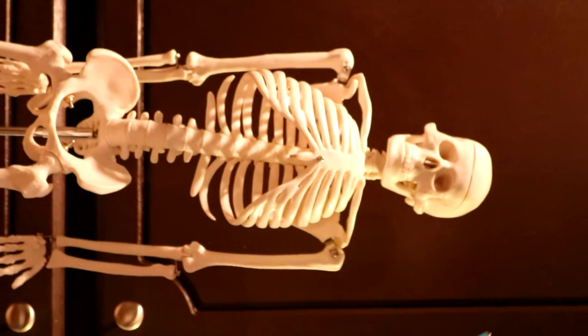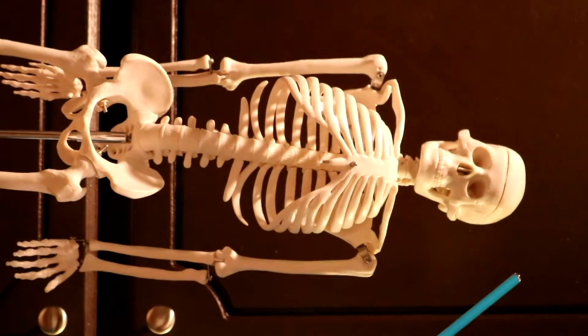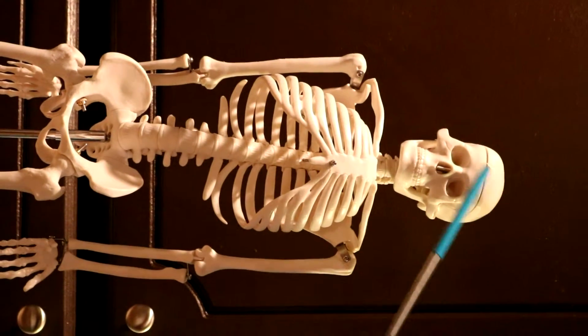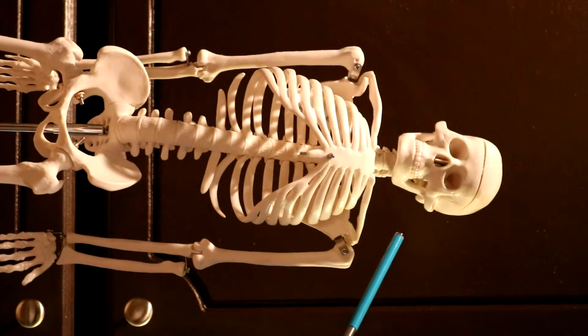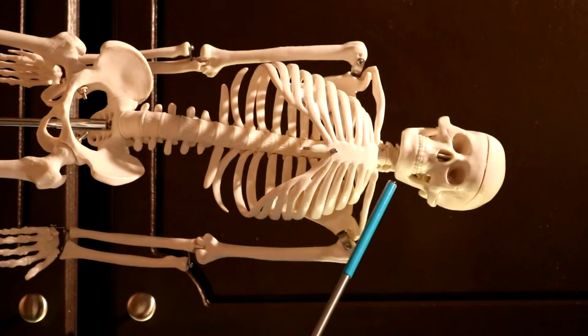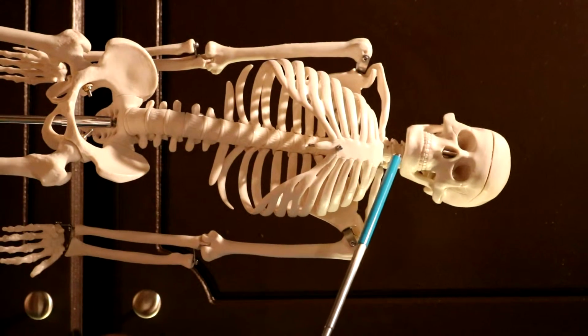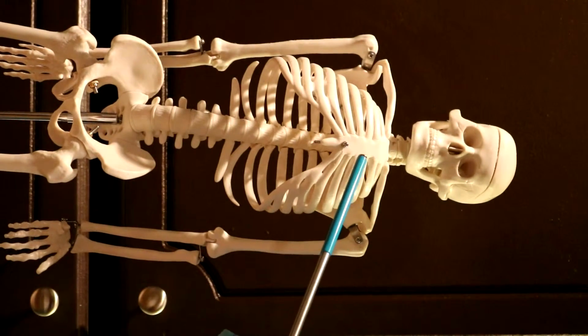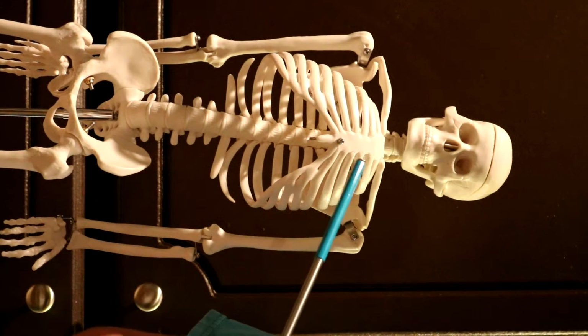So to start with, the first body cavity is the cranial cavity, and that includes all of your head. The second body cavity is called thoracic, which includes from the bottom of your head and down through your rib cage. It includes your heart and your lungs.